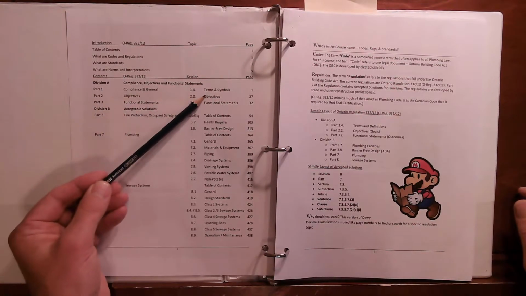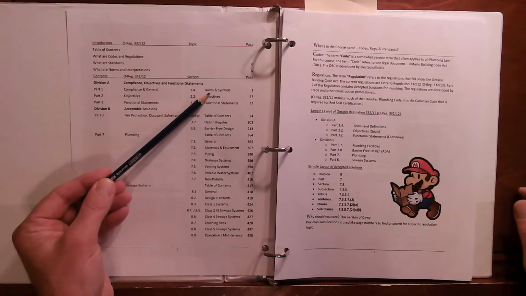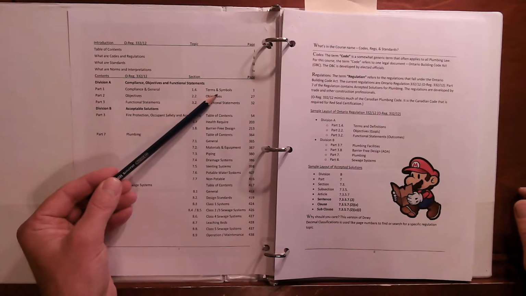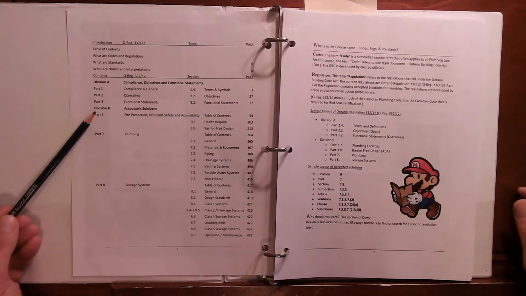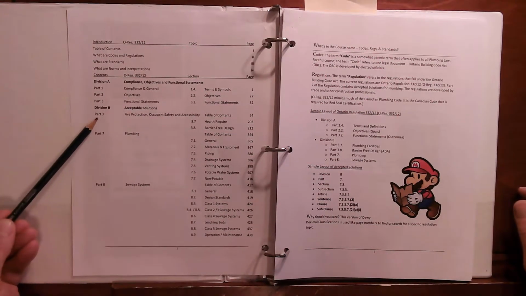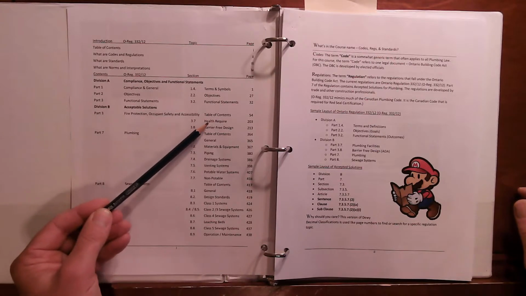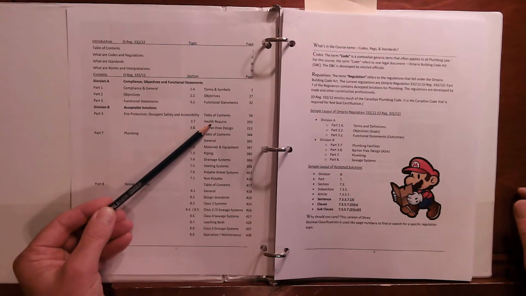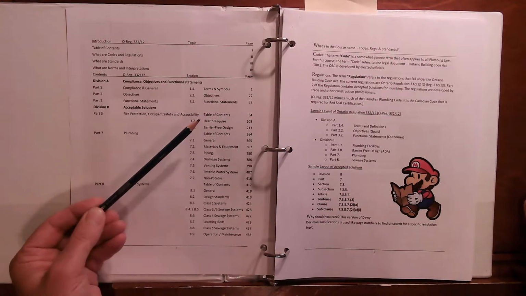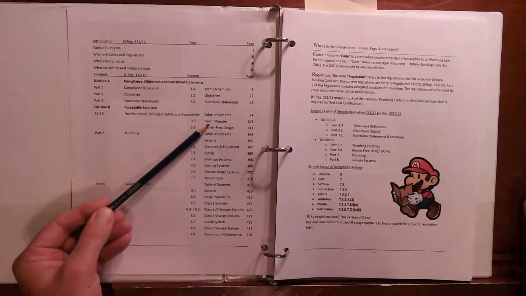Compliance in general is what we use from Division A quite a lot, because that's our dictionary, terms and symbols. Division B is where the rubber starts to hit the road. Part 3, the big things are the health requirements, also known as plumbing facilities. This is where you'll look up how many toilets you need for a restaurant with 50 seats versus how many toilets do you need for a restaurant with 100 seats. So that's what they mean by health requirements, at least from a plumbing perspective.